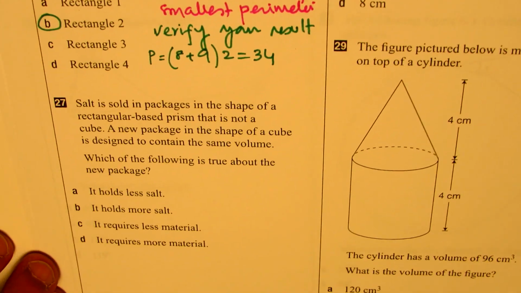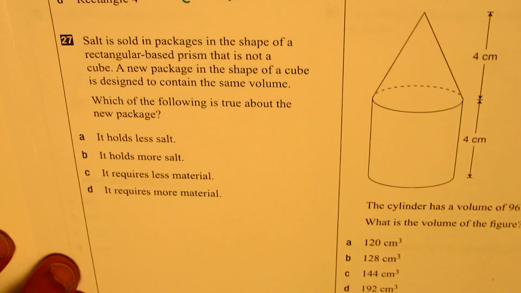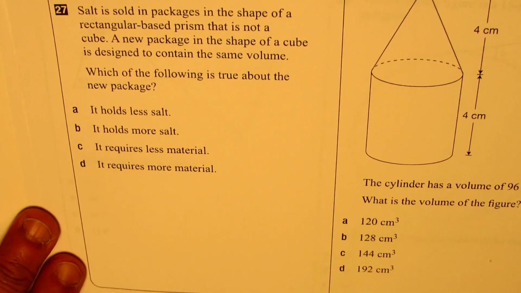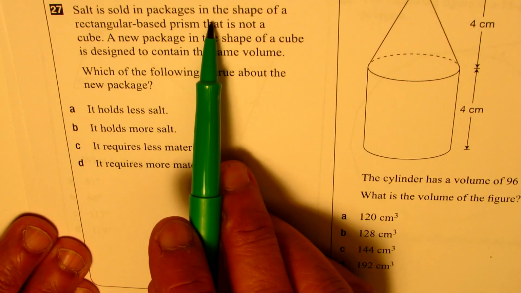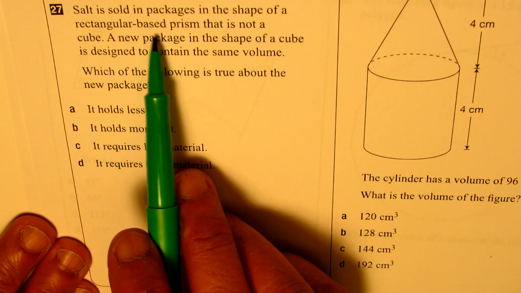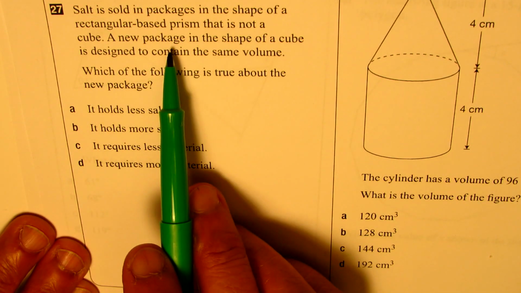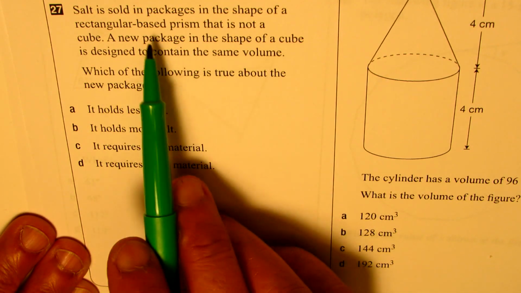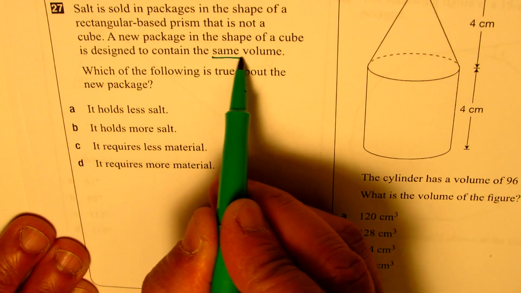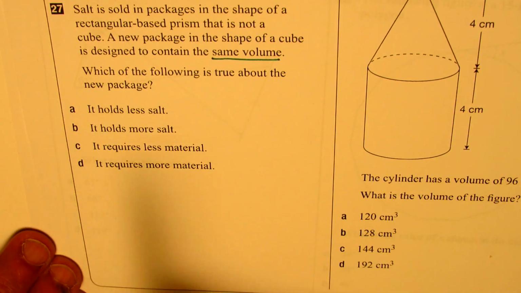Now let's look into question number 27, which is: Salt is sold in packages in the shape of a rectangular based prism that is not a cube. A new package in the shape of a cube is designed to contain the same volume, right? So it's designed to contain the same volume. Which of the following is true about the new package?